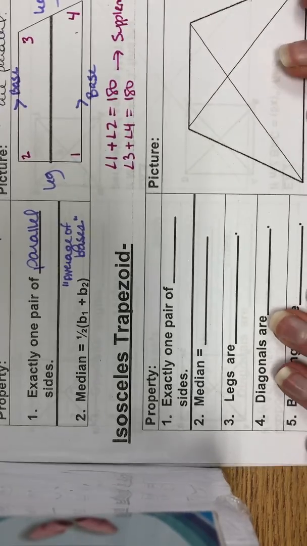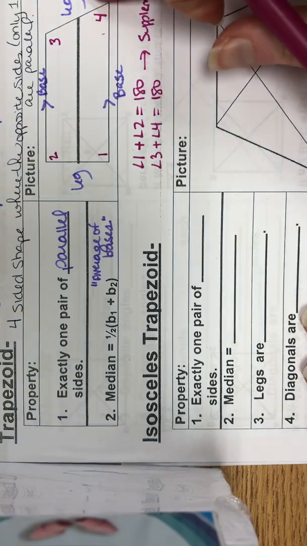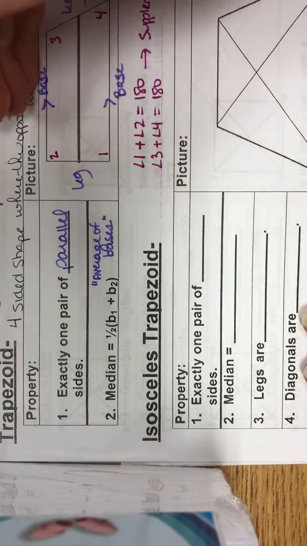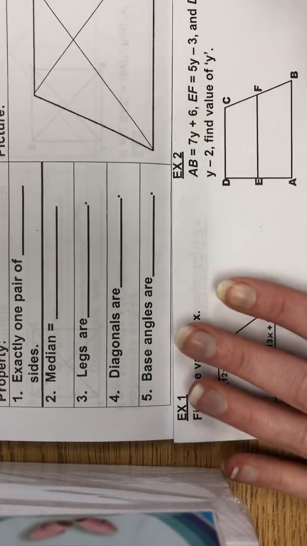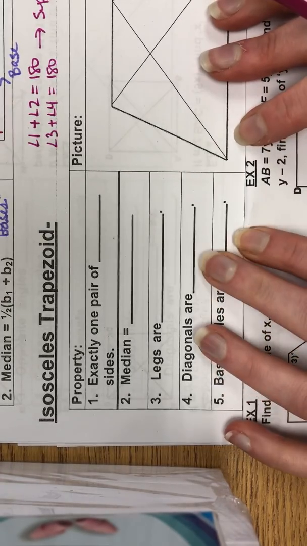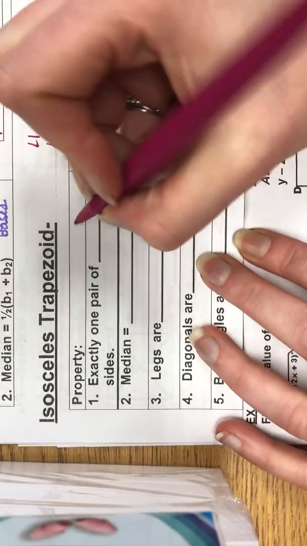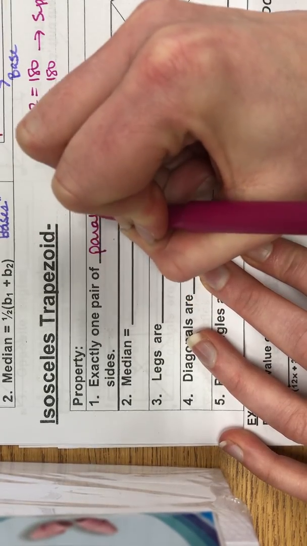All right, so that's the basics of trapezoids. You have 2 bases, 2 legs, and only one pair of sides that are parallel. Now, watching that short video, that gentleman did a really good job talking about isosceles trapezoids. First off, exactly one pair of parallel sides again.